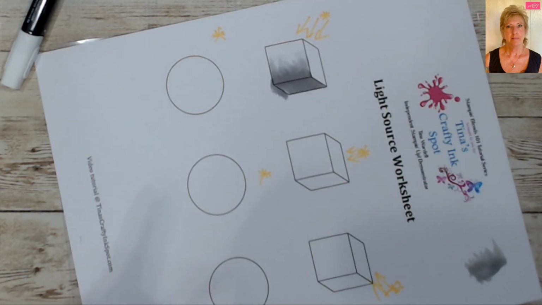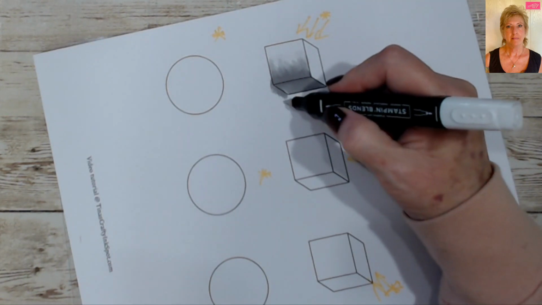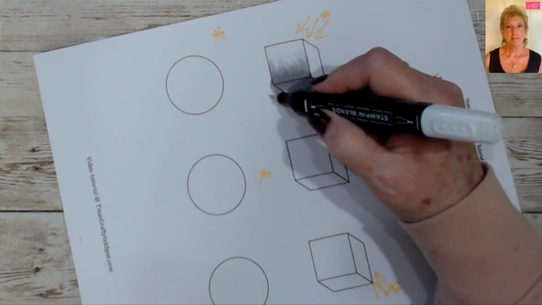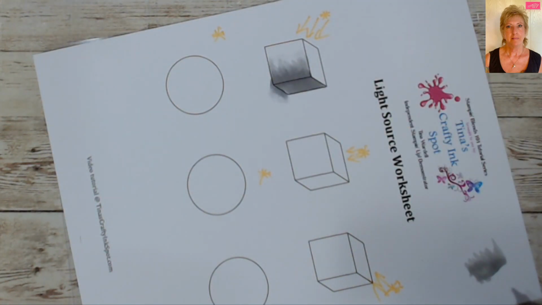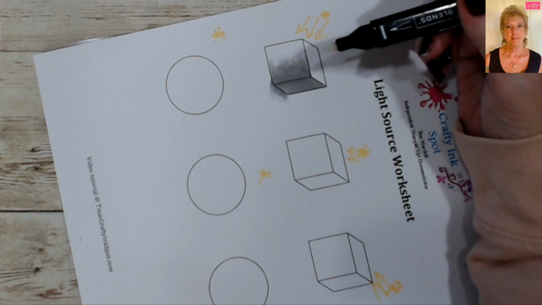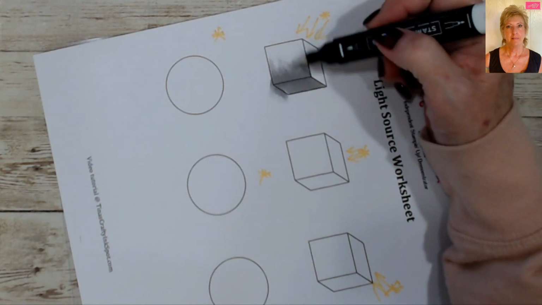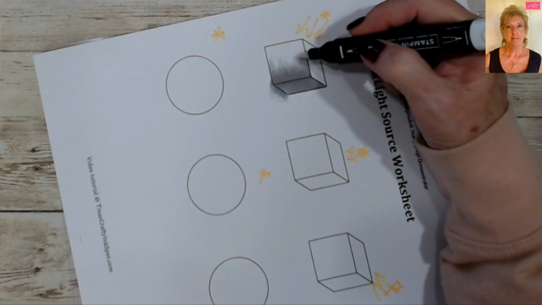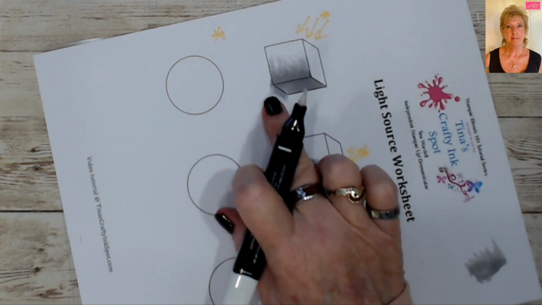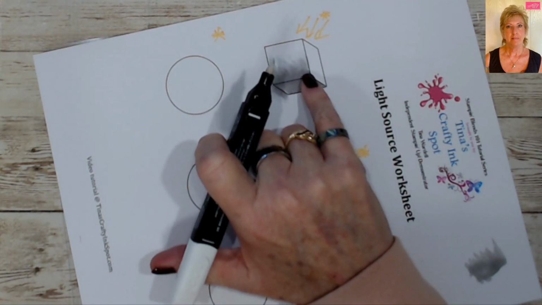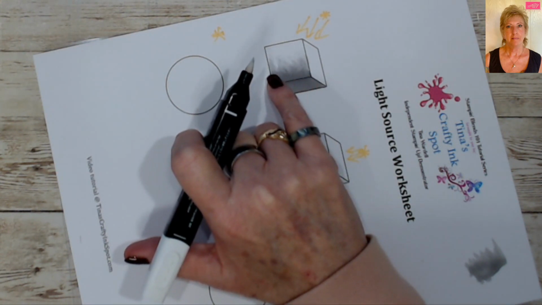Straighten out my line there, and then I'm going to take my blender again, and I'm going to go right into that little feather edge I created just to get my midtone and soften that edge. Okay, now when you're using your blender, you're not always going to see it working right away. What it's going to do is the wet is going to bleed into your other color, and see how it's created a midtone right there? That's exactly what we wanted to do.